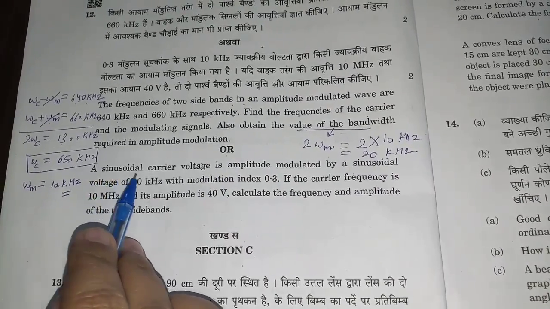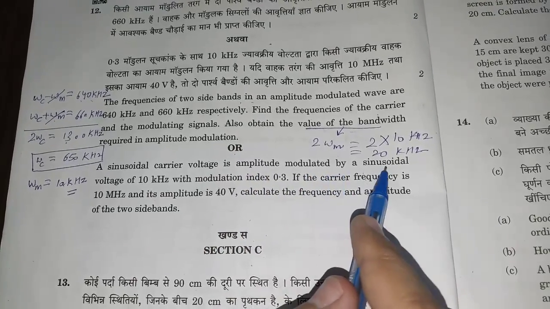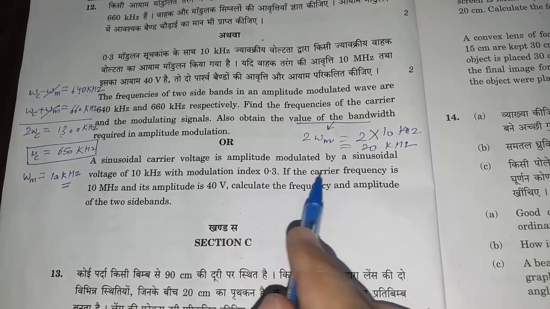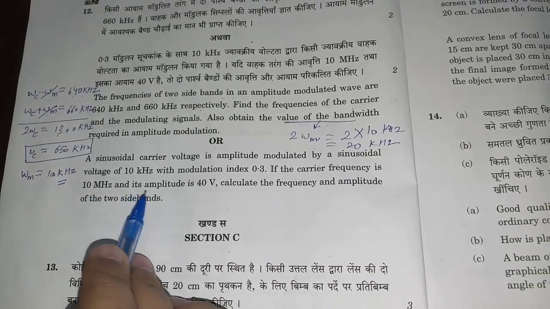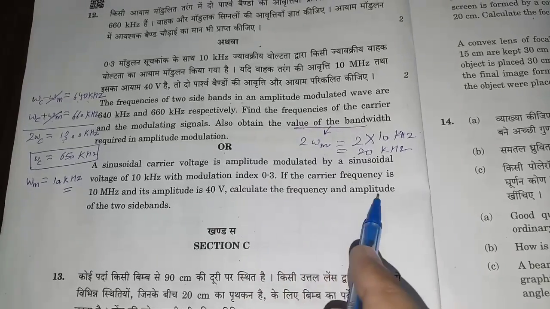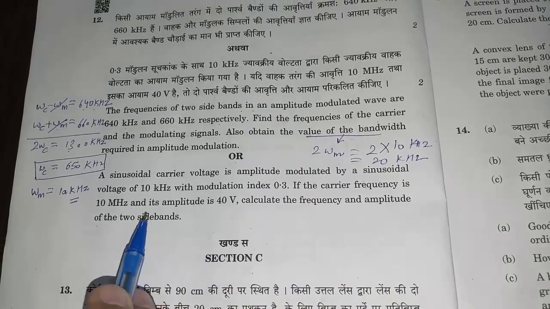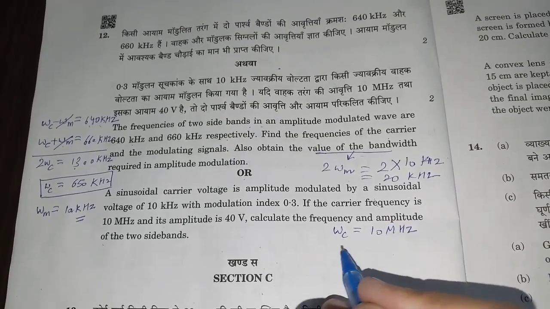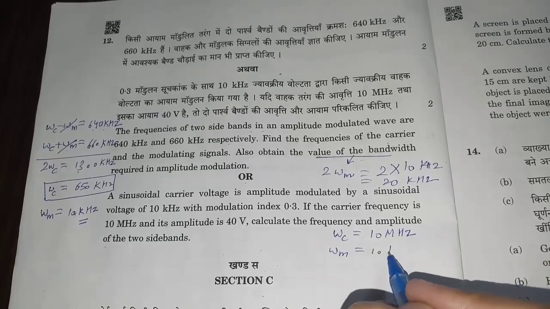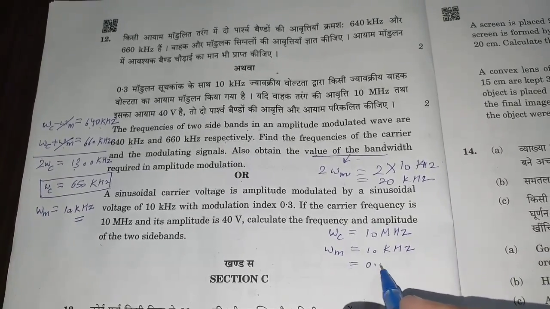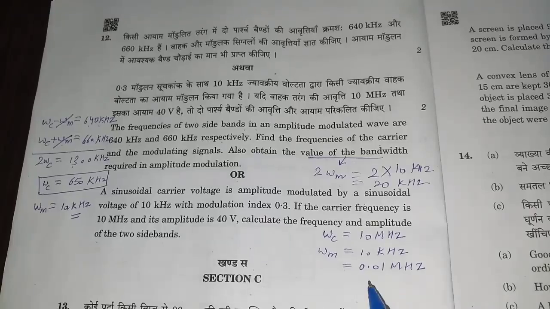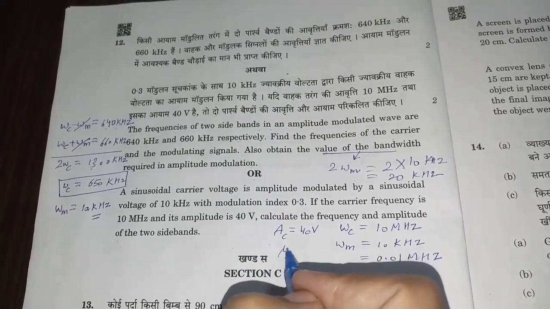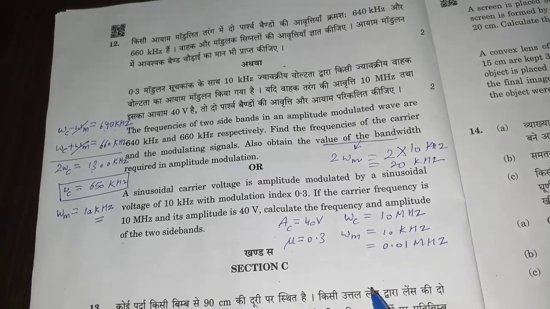A sinusoidal carrier voltage is amplitude modulated by a sinusoidal voltage of 10 kilohertz with modulation index 0.3. If the carrier frequency is 10 megahertz and its amplitude is 40 volt, calculate the frequency and the amplitude of the two side bands. Now here omega c is given as 10 megahertz, omega m is given as 10 kilohertz, which can be written as 0.01 megahertz, and the amplitude of the carrier wave is 40 volt, and mu is given as 0.3.